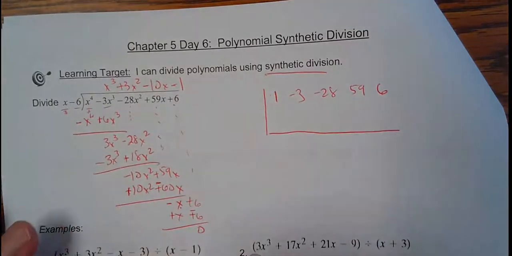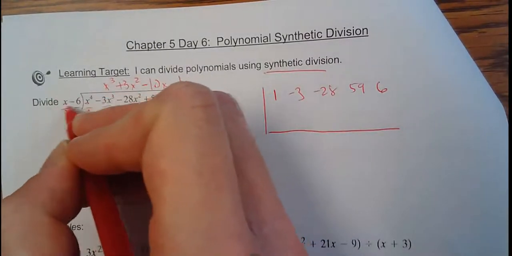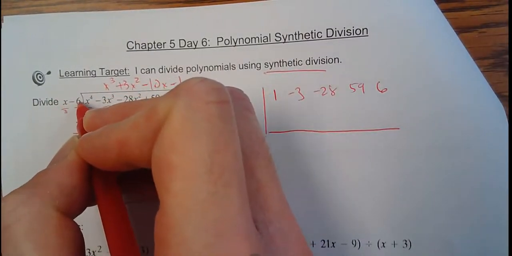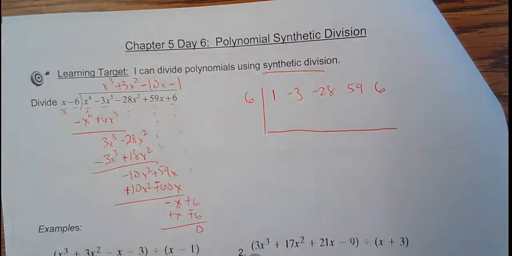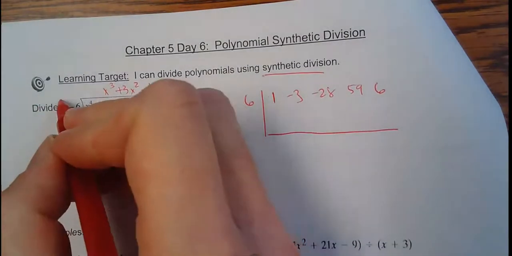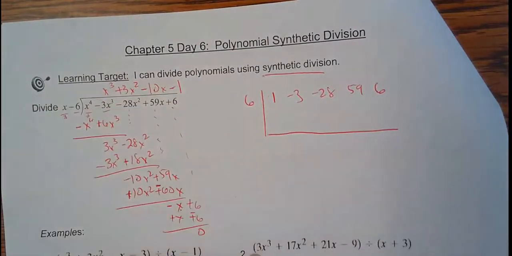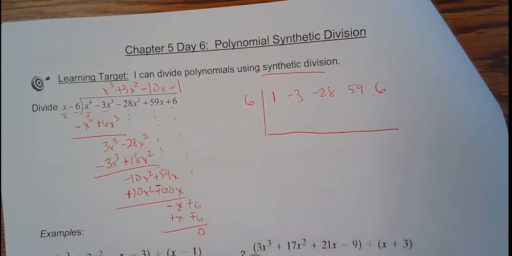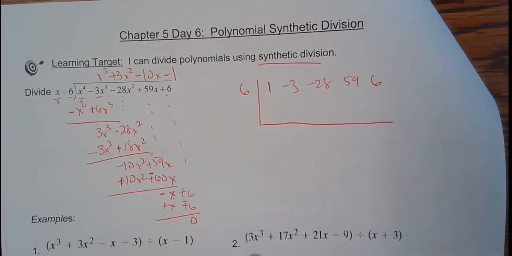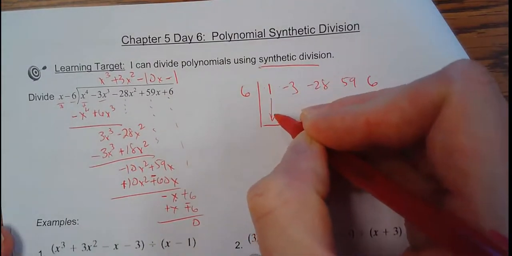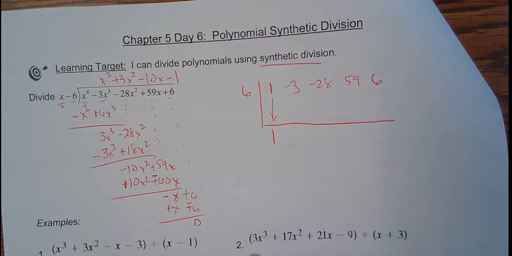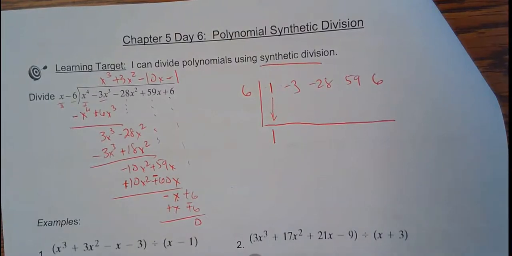Okay, and on the outside, we don't put x minus 6 on the outside. We want to put what would make this equal 0. So what would you plug in, subtract 6 from to equal 0? So the 0 of this would be positive 6. Okay, so think, what would make this equal 0? Well, if I plug 6 in for x, that makes it 0. Now, I want you to see some common things here. So for synthetic division, here's the rules. The first number, you just always drop it straight down.